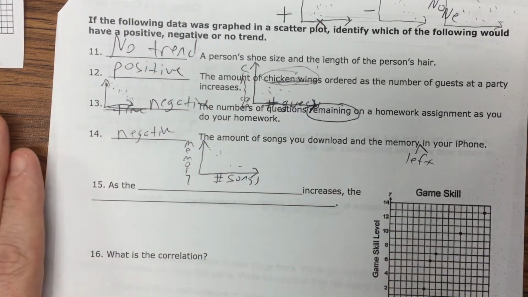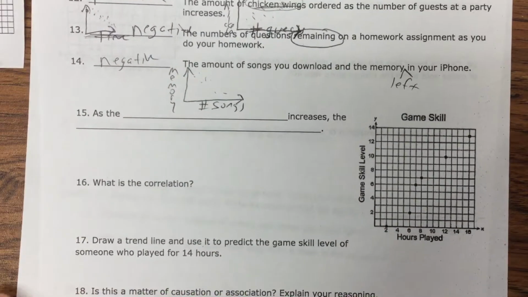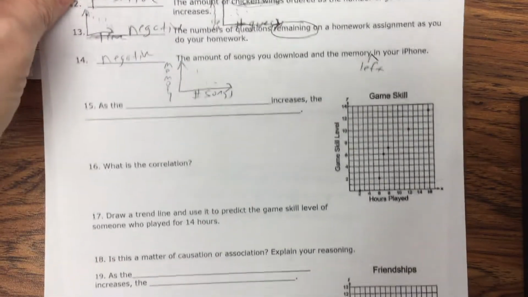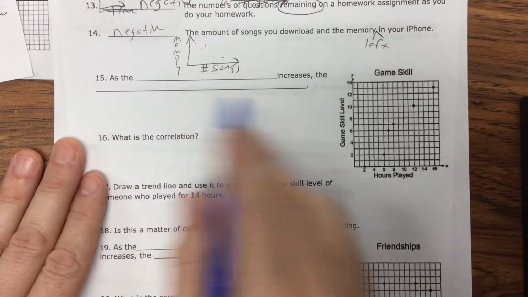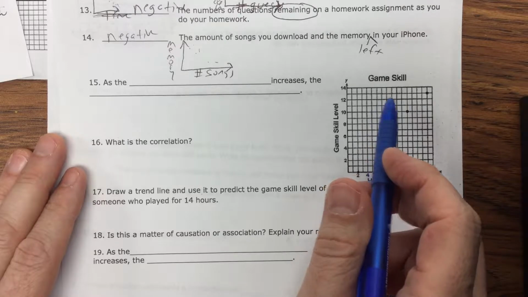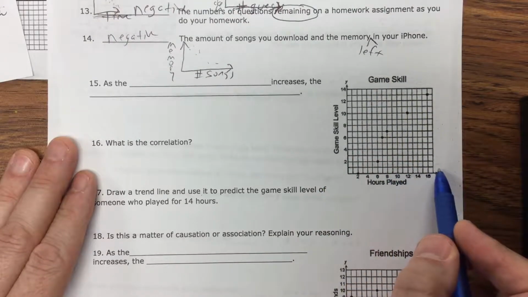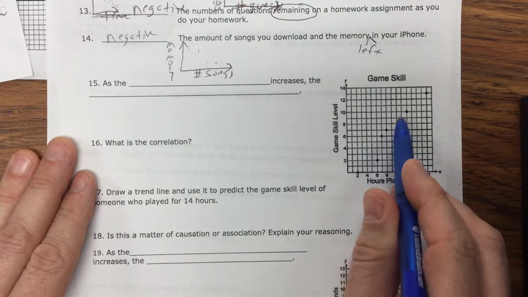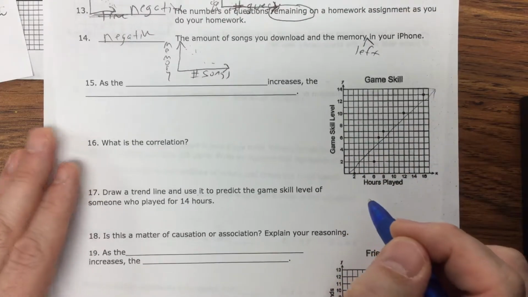Okay, so let's take a look at 15. Now 15 and 16, and a lot of these we did on another video, but there's something new in here called causation, which I have not talked about yet. So I'm going to talk about that right now. So we have a game skill. Like say you're playing a video game, like Halo or something, right? And the longer you play the game, what's going to happen to your skill level? Well, according to this, your skill level is increasing. So we see a positive trend or a positive correlation, right?